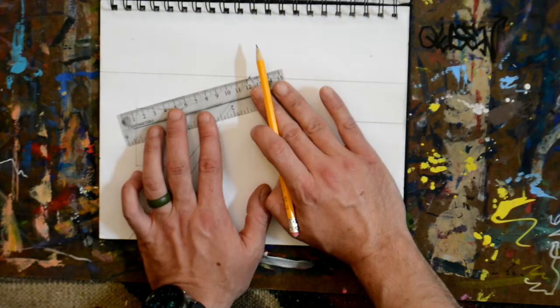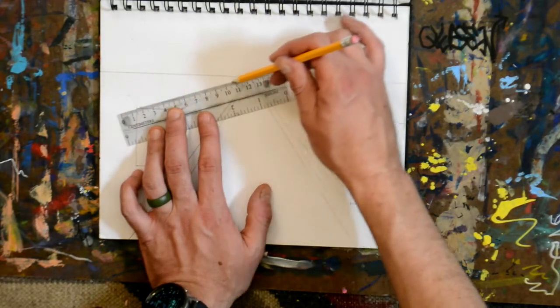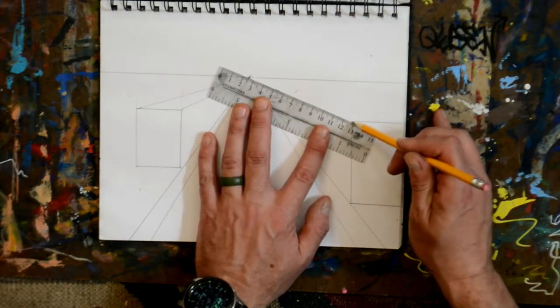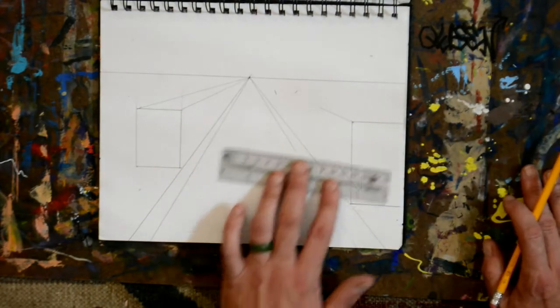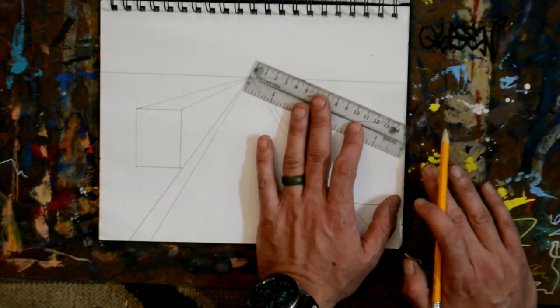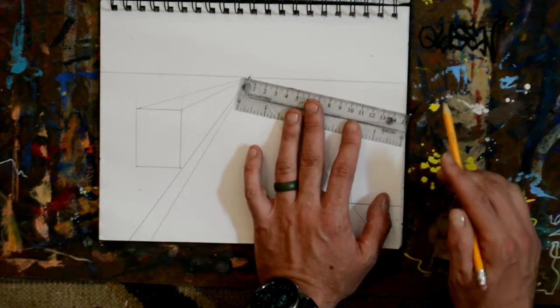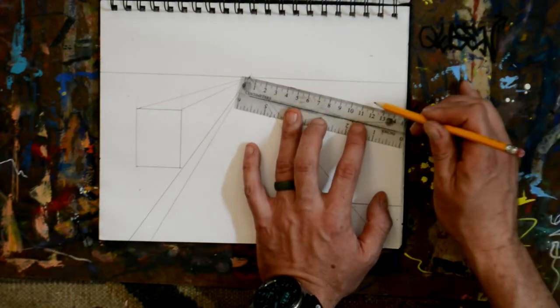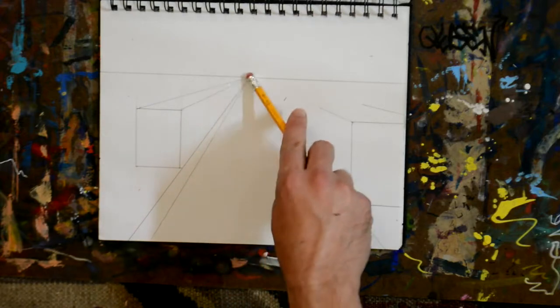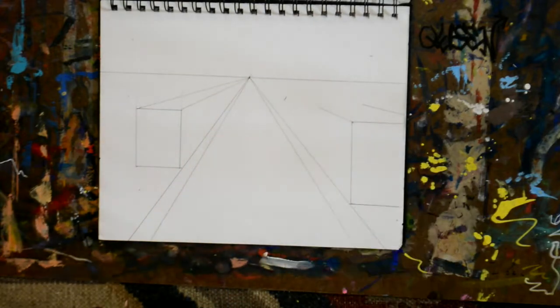And again, like before, you don't have to go all the way to the vanishing point. On this side, I'm just going to make it go part way, like that. And then I have to imagine, okay, where's the other side of that building? I'm going to say it's over here somewhere, so I'll just make my line right there. So we made lines from both corners and from the bottom corner going up to the dot.